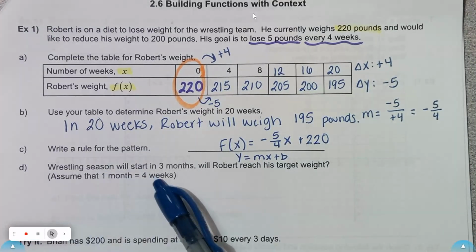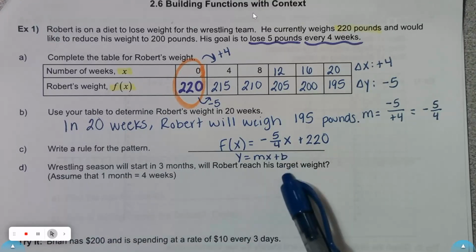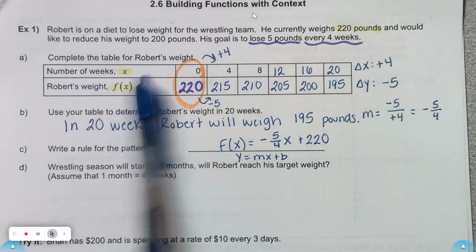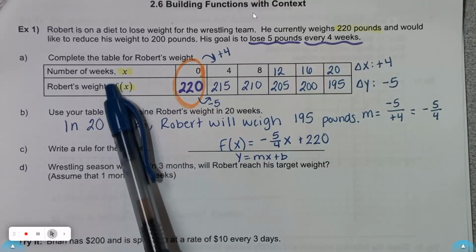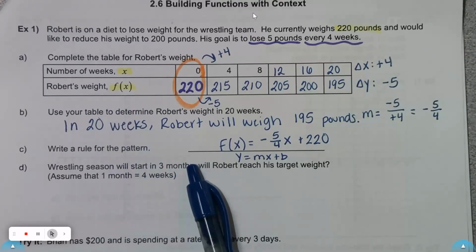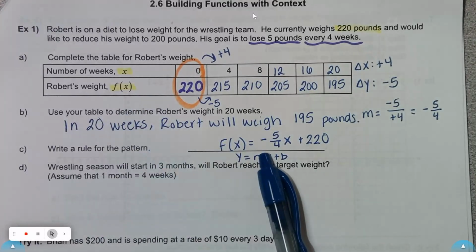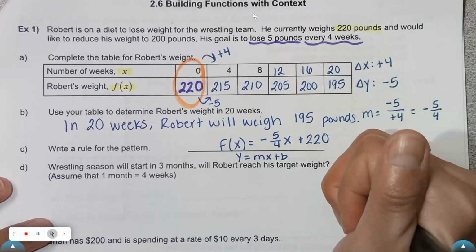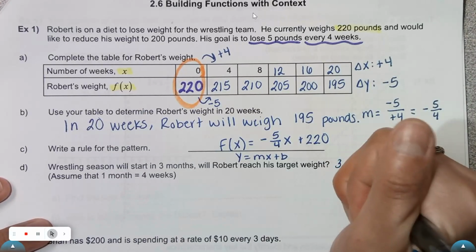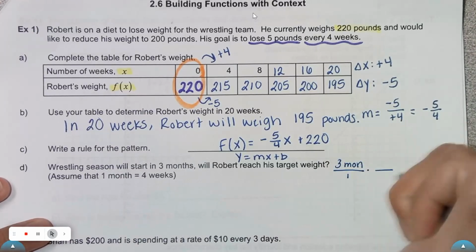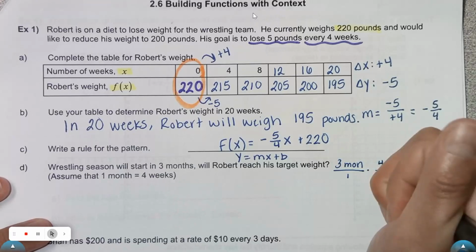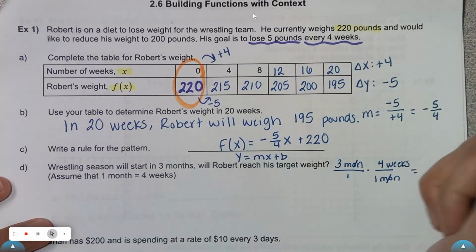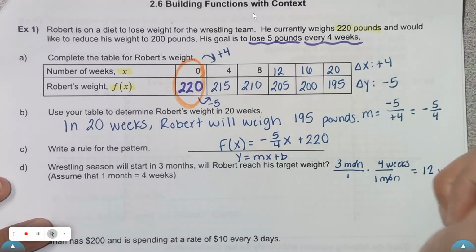Part D says wrestling season will start in 3 months. Will Robert reach his target weight? And it tells you that 1 month is 4 weeks. So your table is in terms of weeks. I need to change months to weeks before I plug it into my equation. So I have 3 months, and in every 1 month, there are 4 weeks. The months cancel. 3 times 4 is 12, so this is 12 weeks.